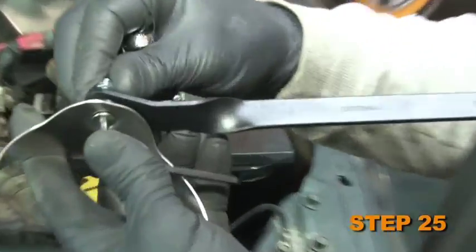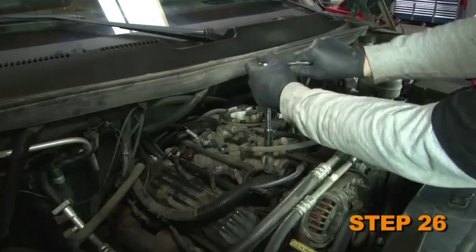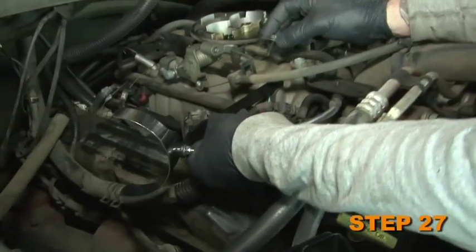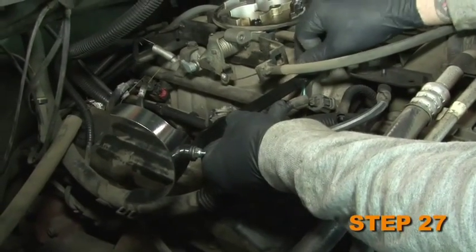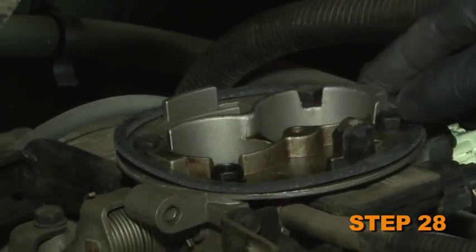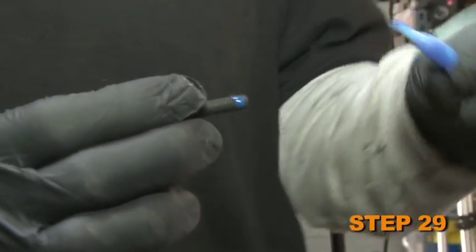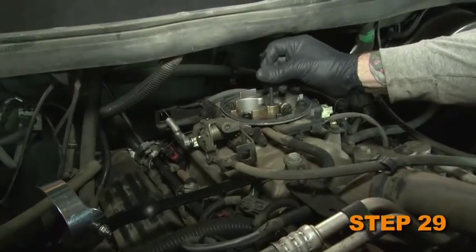Assemble the saddle bracket assembly. Loosen and remove the bolt that retains the fuel rail bracket. Install the saddle bracket assembly using the bolt removed in step 26, but do not tighten completely. Apply the new provided gasket to the throttle body. Install the provided stud into the throttle body. Apply 2 drops of the included thread locker to the throttle body stud.